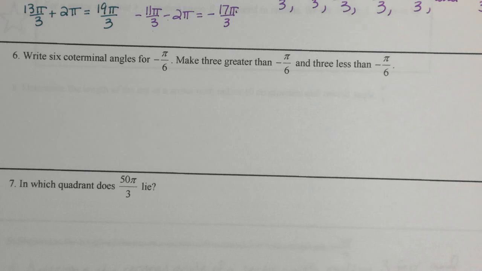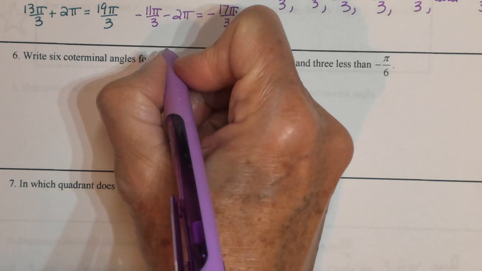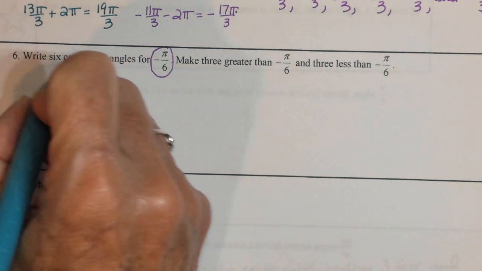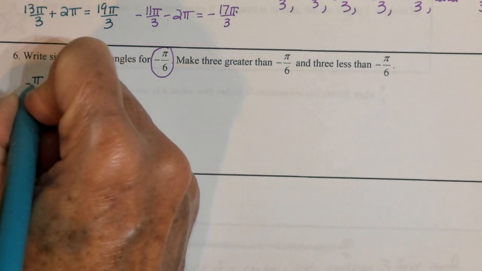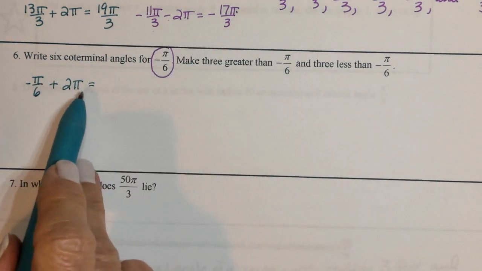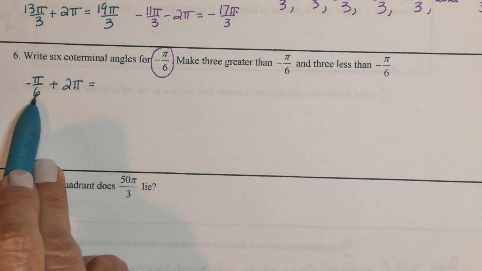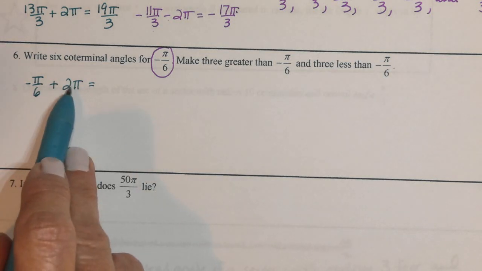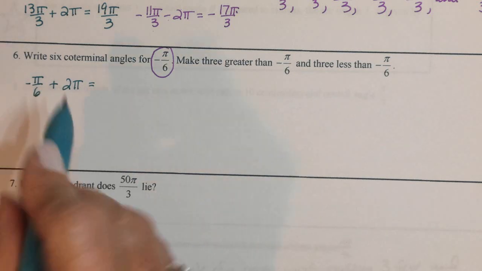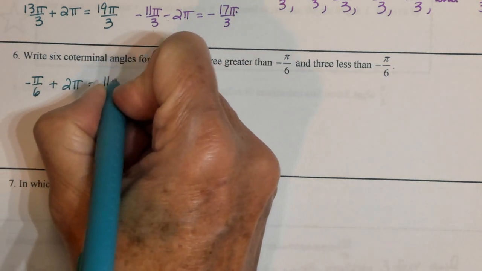Okay? So let's find 6 coterminal angles for negative pi over 6. We're going to have 3 larger than negative pi over 6 and 3 less than negative pi over 6. So I'm starting with negative pi over 6, and I'm going to add 2 pi. All right, 2 pi. Our common denominator is going to have to be a 6 this time. So 2 pi is going to be 12 pi over 6. 12 pi over 6 minus 1 pi over 6 is 11 pi over 6.